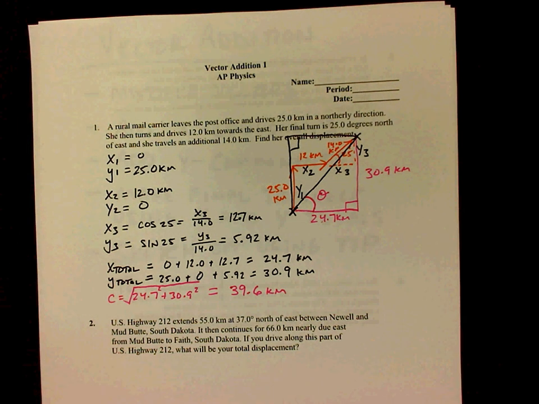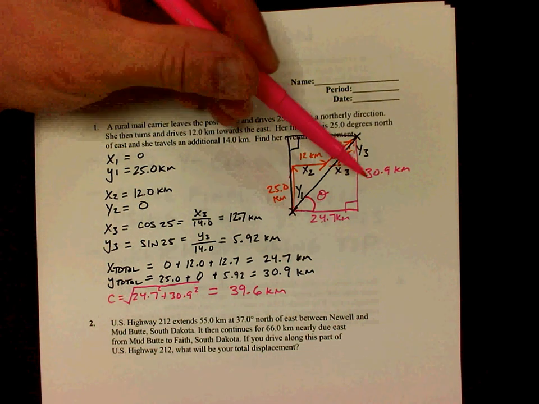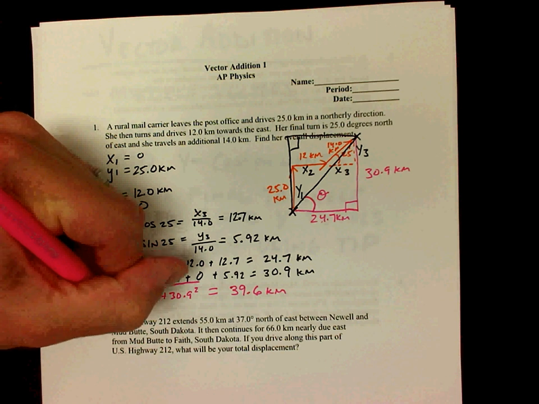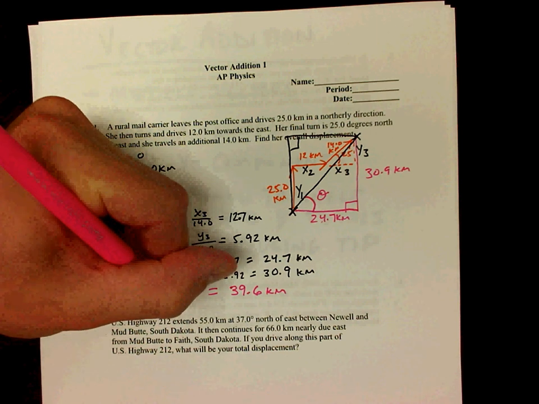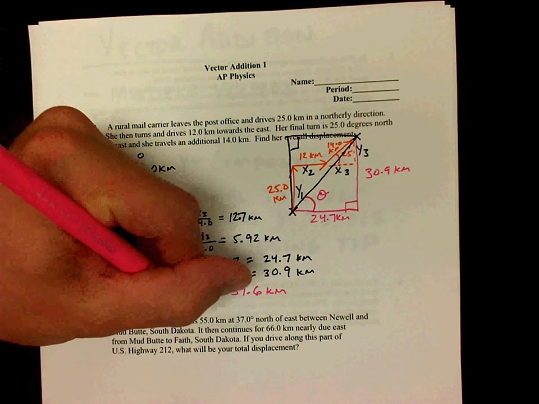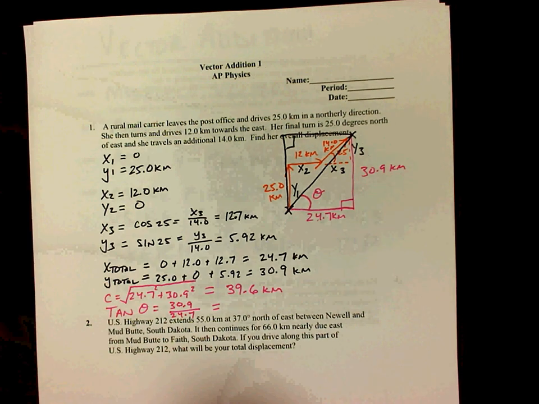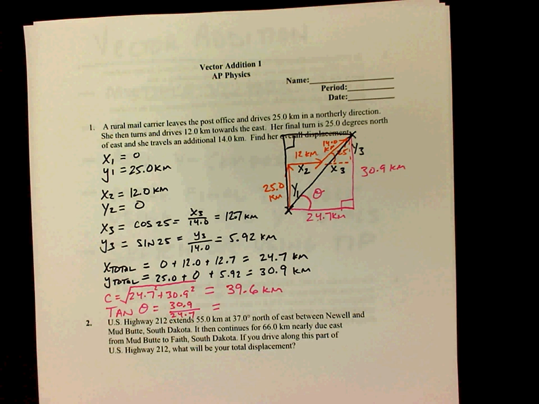Because I know opposite and adjacent, I'm going to use tangent to solve that. So tan theta equals opposite over adjacent. We'll have to use the inverse tangent on the calculator to solve this one out.